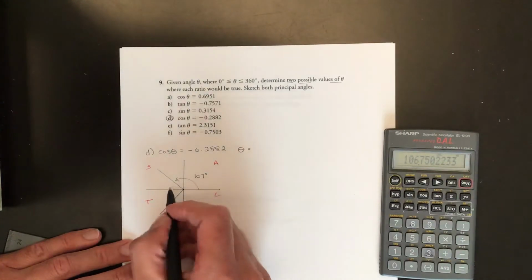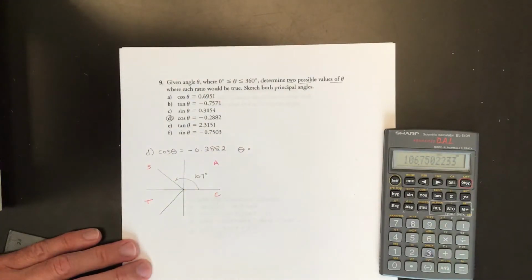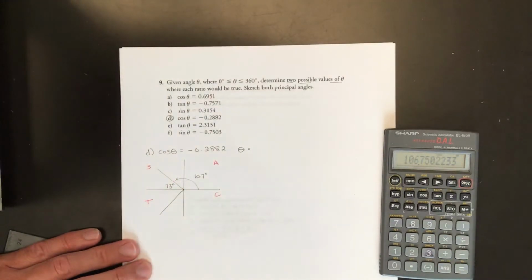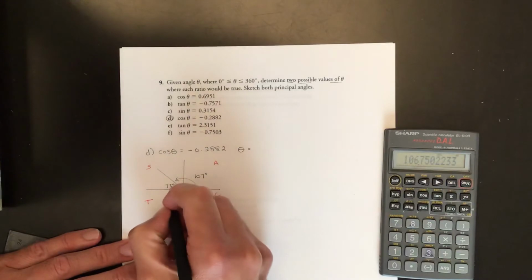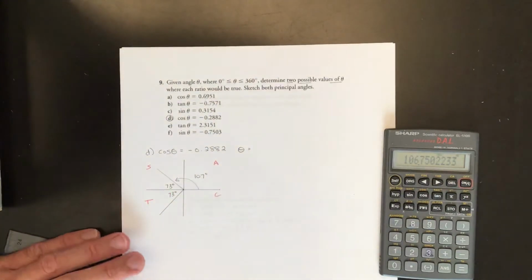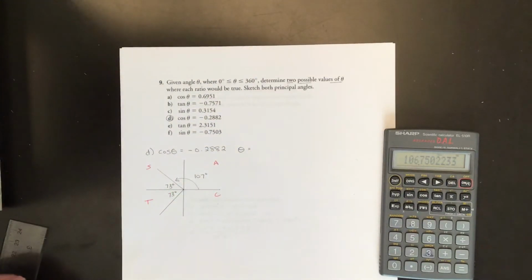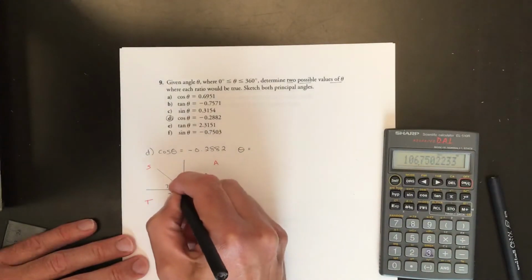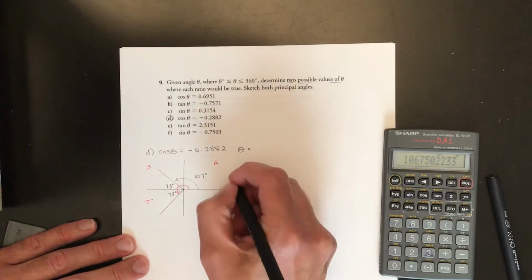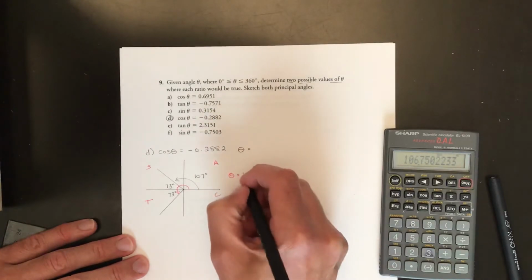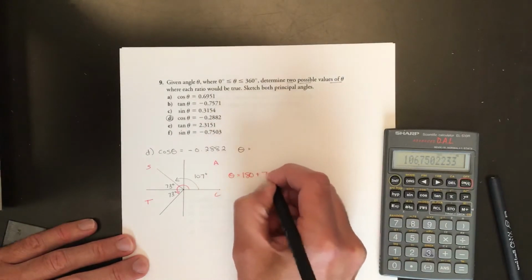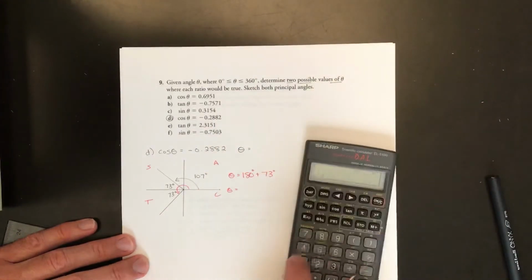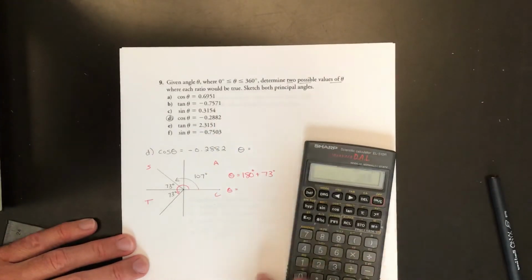So once we're at the principal angle, then we know what the acute angle must be. So that's 73, which means that this acute angle is 73 as well. So we determine the other principal angle, 180 plus 73. 180 plus 73, 253.